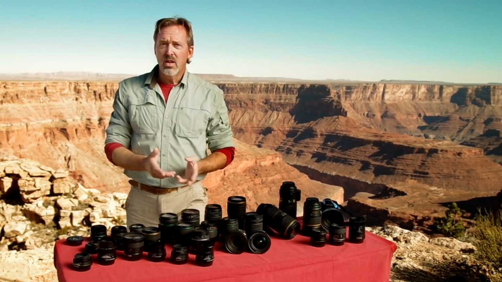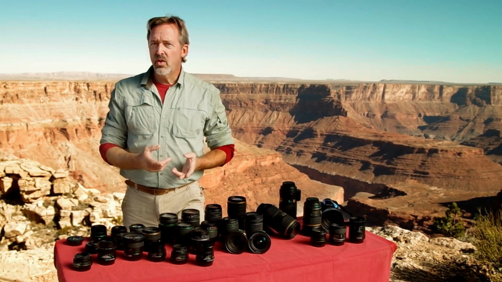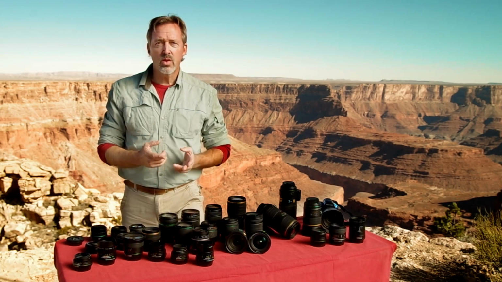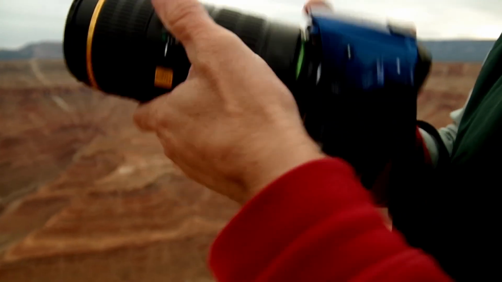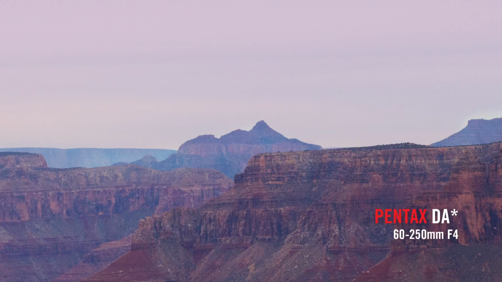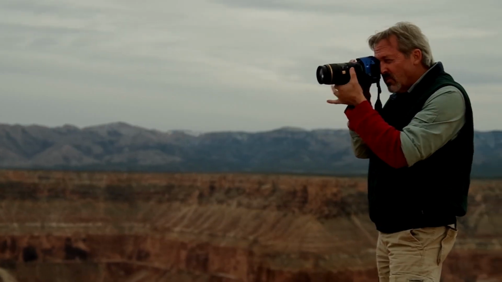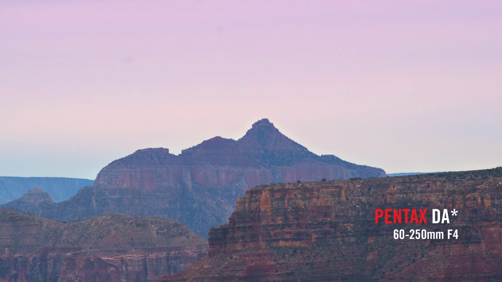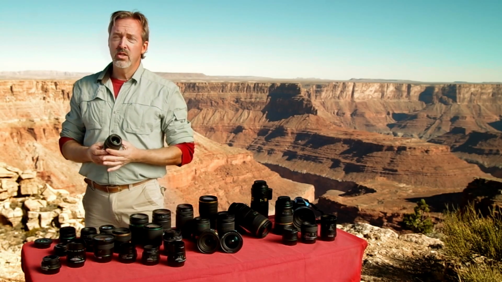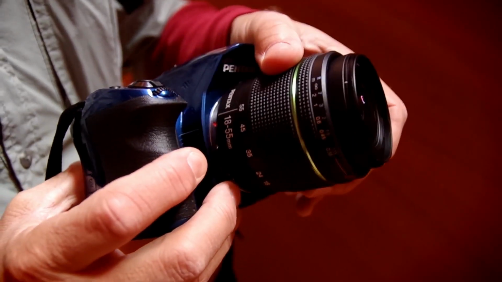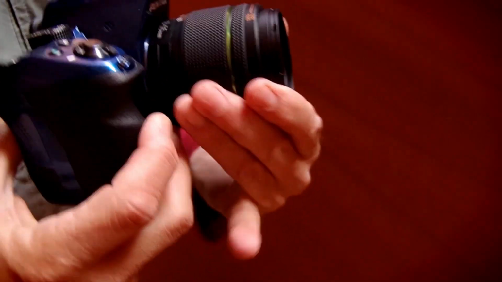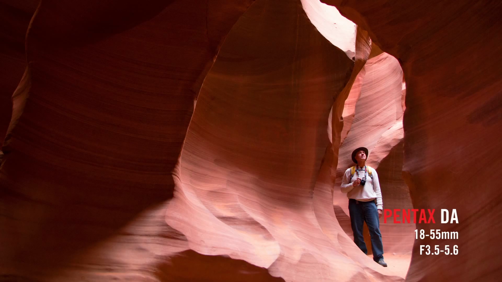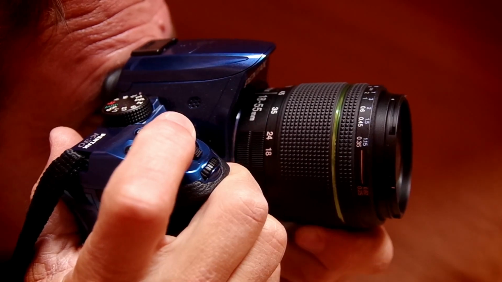A zoom lens, however, will allow the photographer to change focal lengths without changing the lens or camera position. This zoom capability may add to the size and the cost of a lens, but will add far more flexibility while shooting. For example, the PENTAX DA 18 to 55mm f3.5 to 5.6 is a wide-angle to normal zoom lens. It is extremely versatile, as it can capture everything from 18 to 55 millimeters.